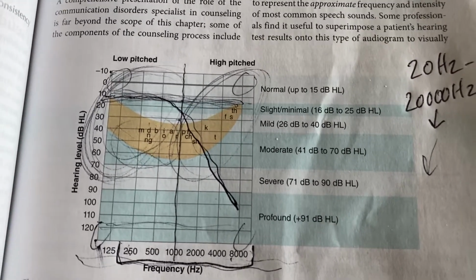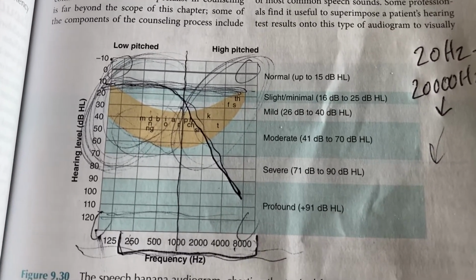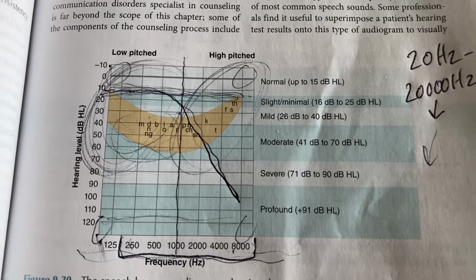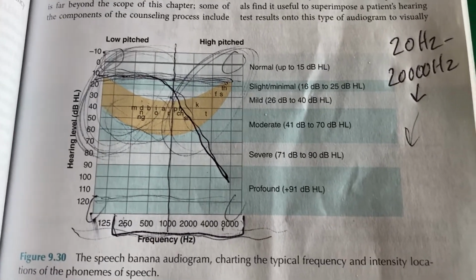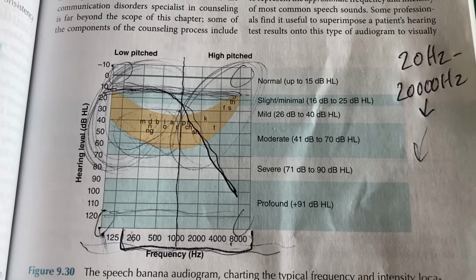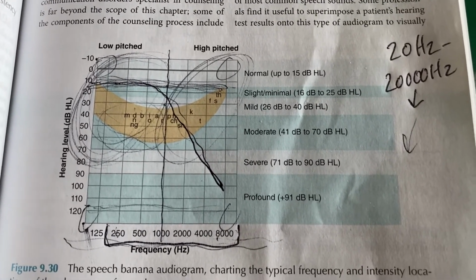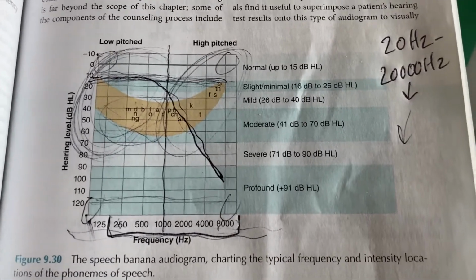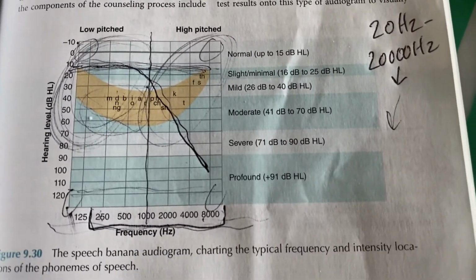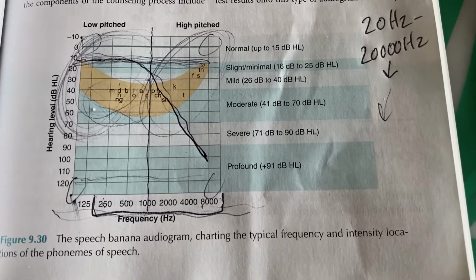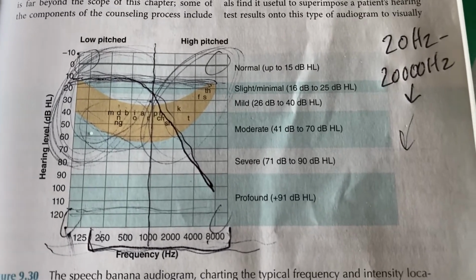You have a severe high frequency hearing loss, meaning that you can hear low pitches within normal limits, but you can't hear the high pitches. Speech ends up sounding very vowely. Speech sounds loud, but it doesn't sound clear. You can hear speech, but you can't understand it.